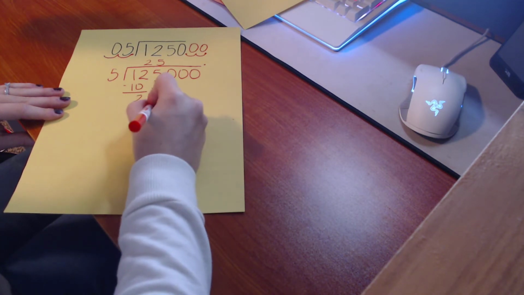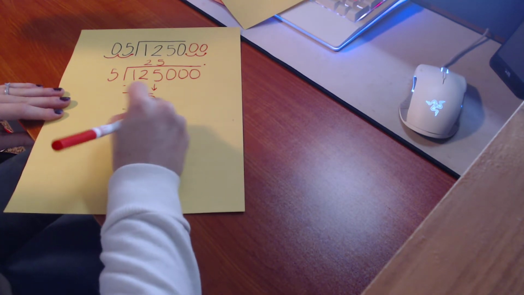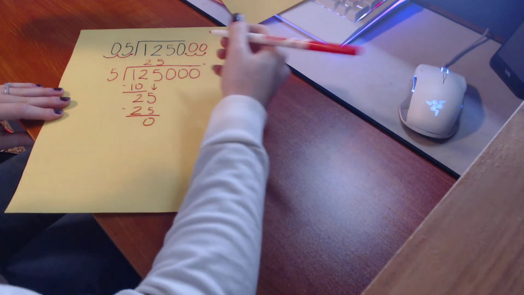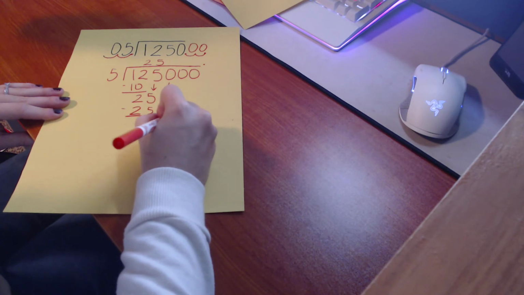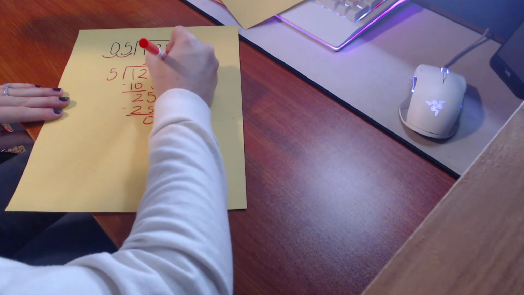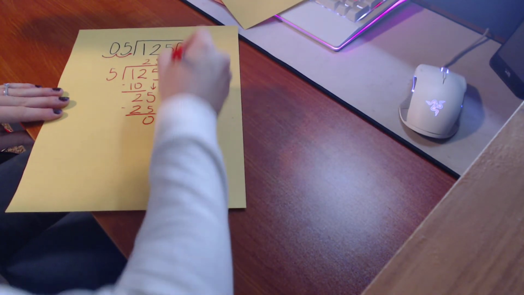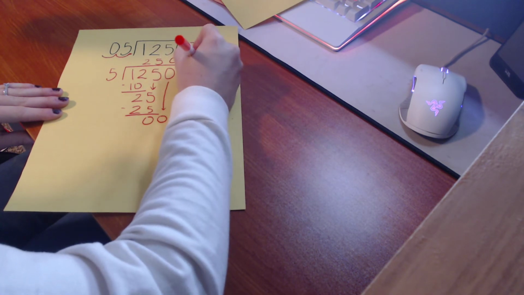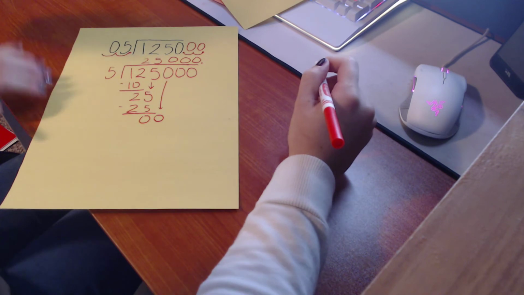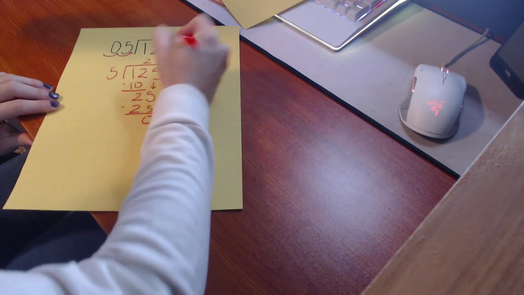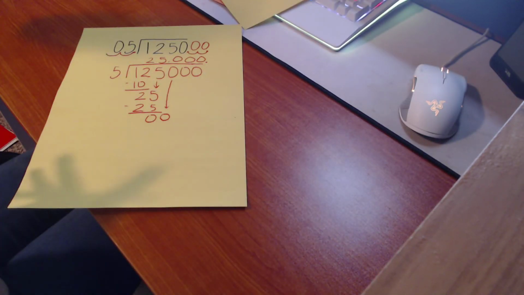You get a remainder of 0. And then look, all these zeros, it's going to be 5 goes into 0. You can't. 0. And then it's going to continue 0, 0. So this answer should be 25,000.